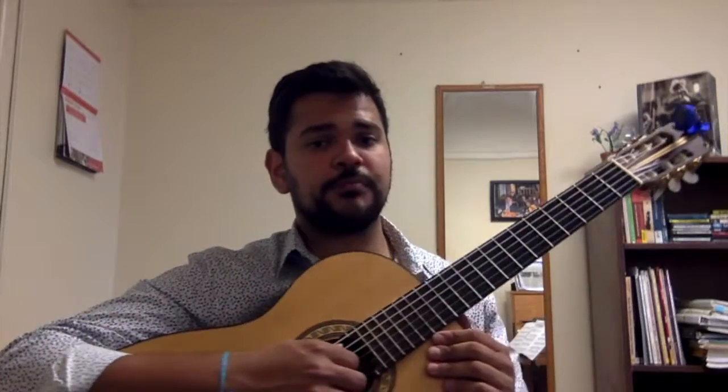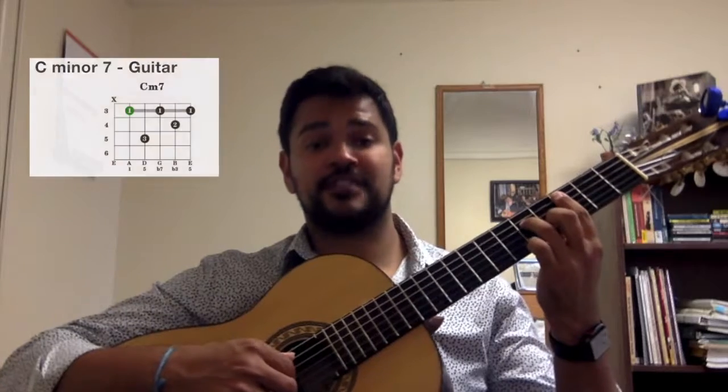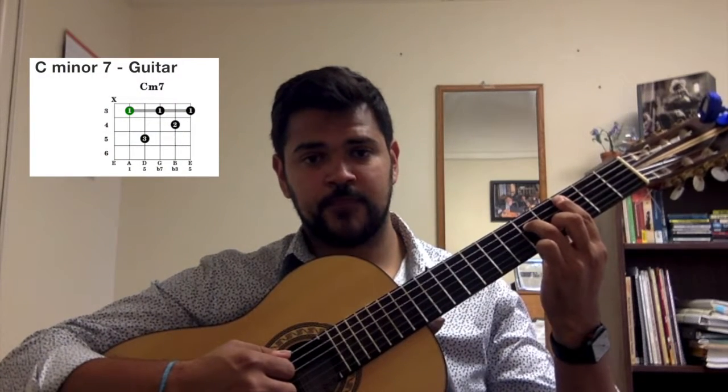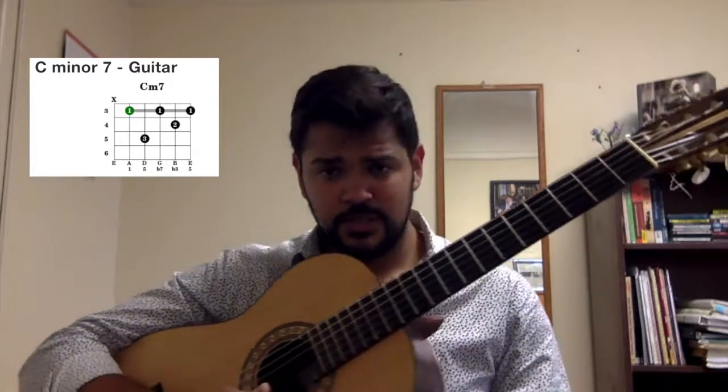The other type we will be exploring is the minor chord with a 7. Here's a C minor 7. The minor 7 chord is used as a transition. Also, you may begin a song with a minor 7 chord.